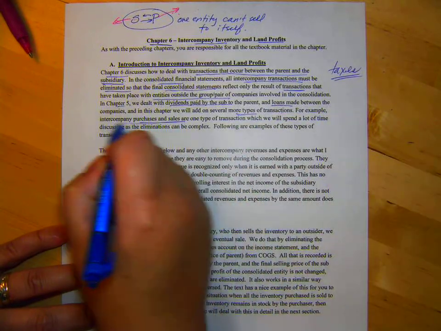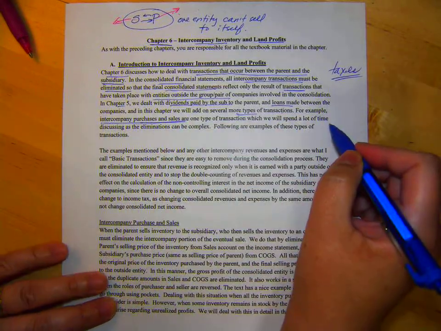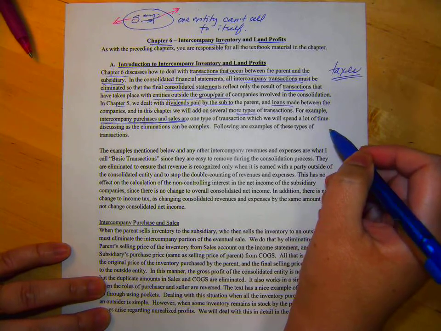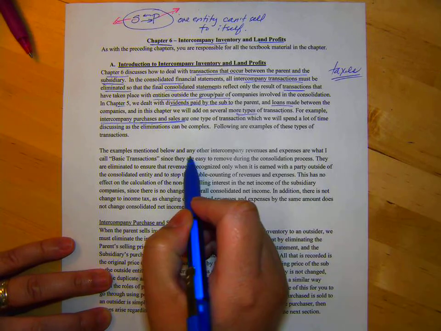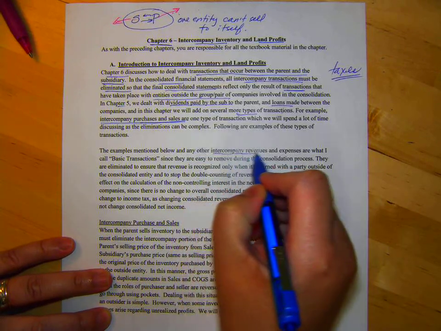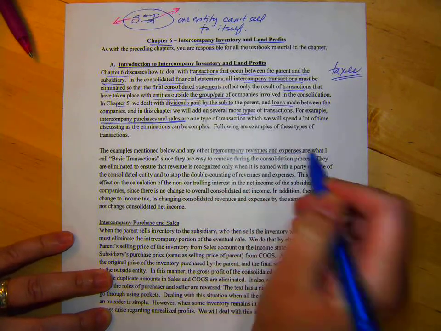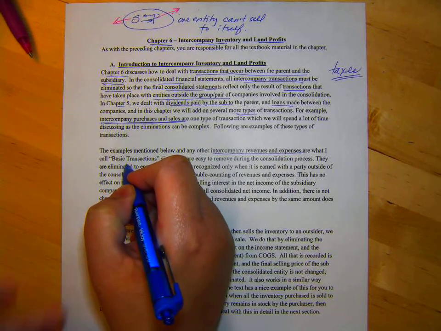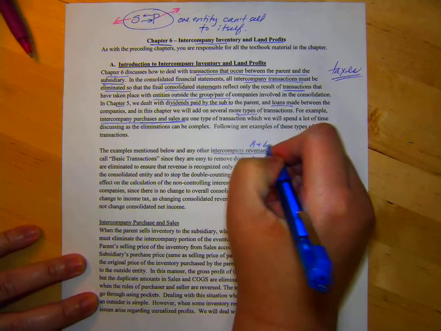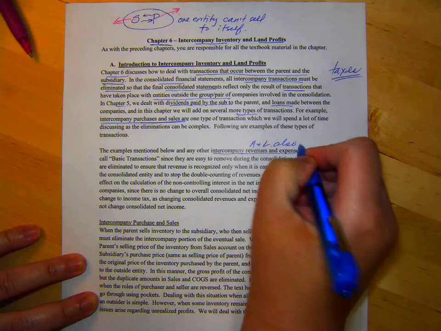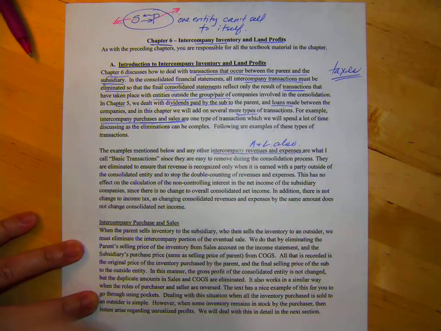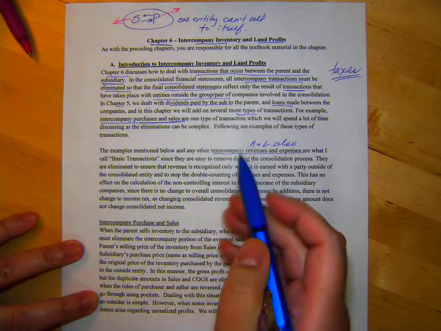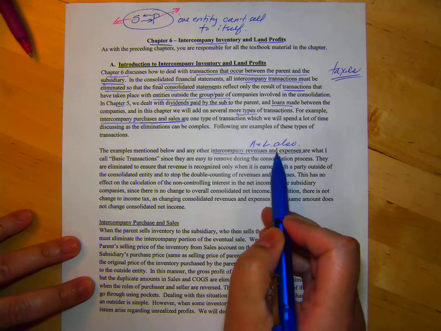Intercompany purchases and sales are big ones. And we'll do some other things, like any other intercompany revenues and expenses. And we can have assets and liabilities. But we dealt with notes receivable and notes payable last chapter, so that's why I mentioned this specifically.